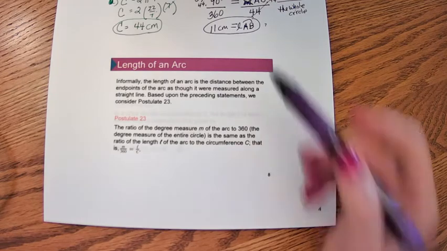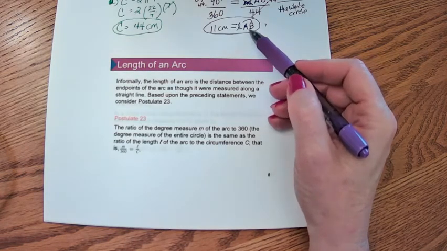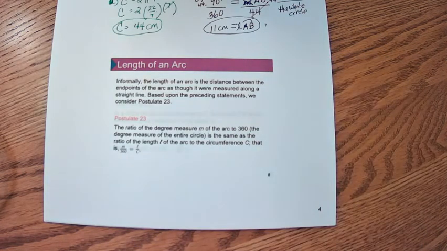In that last example, I kind of snuck something in on you, which was this L for length, the length of arc AB. And we have not used that before. That actually gets introduced here. The length of an arc.